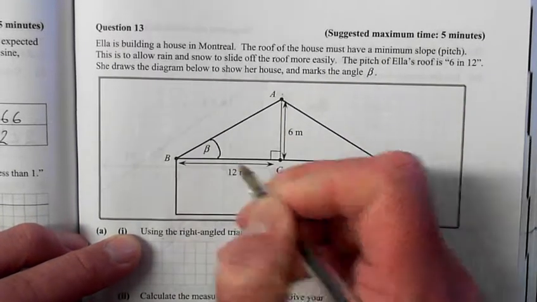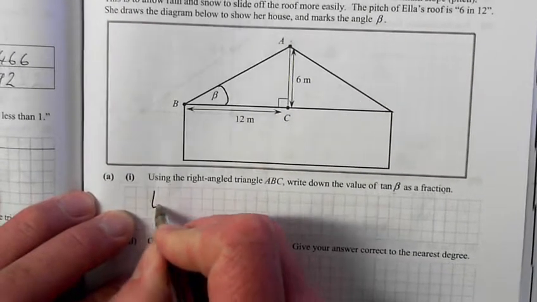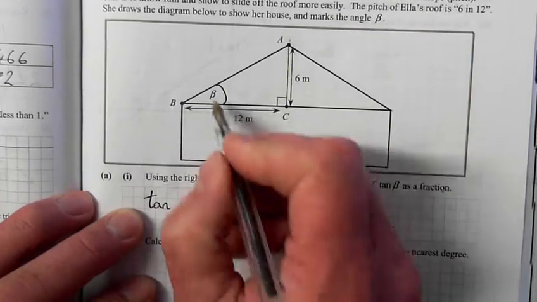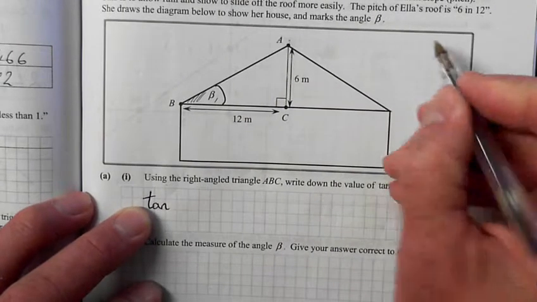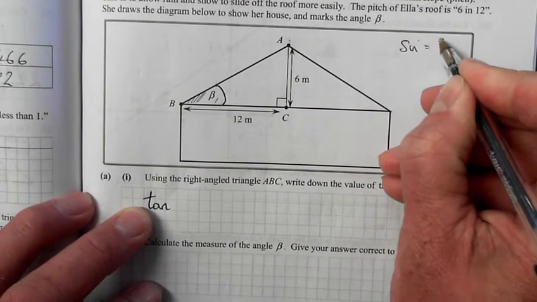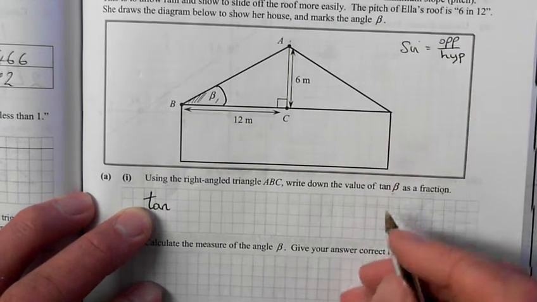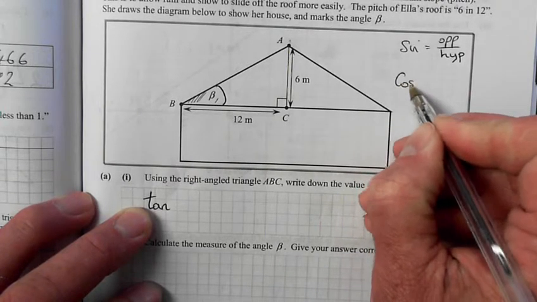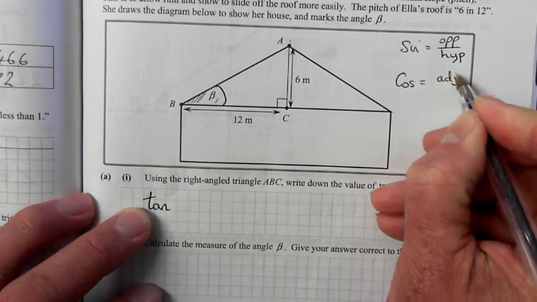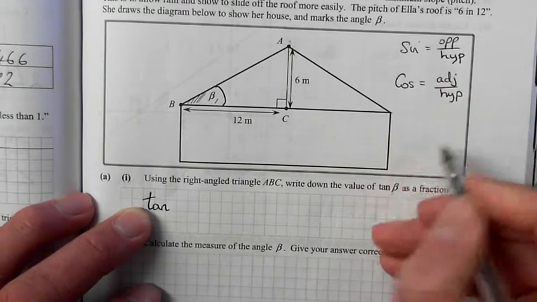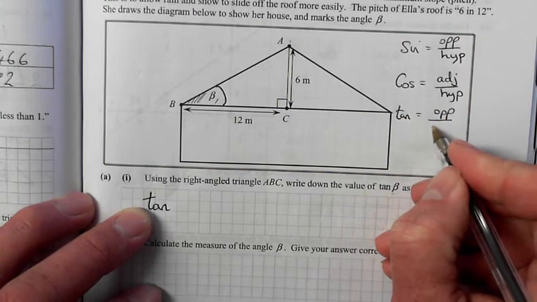Alright. So right, this is easier than it looks. Tan of B. What does tan mean? And we're looking at this angle here, B. What does tan mean? Sine means opposite over hypotenuse. Cos means adjacent over hypotenuse. You have to learn these. And tan means opposite angle, opposite side over adjacent.